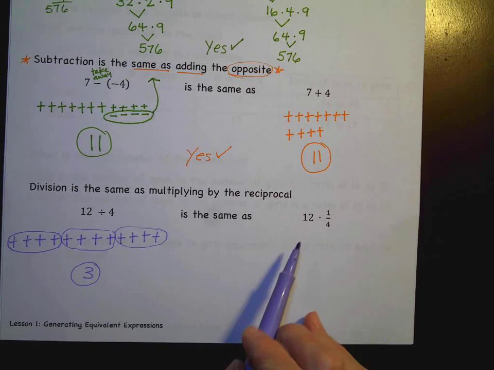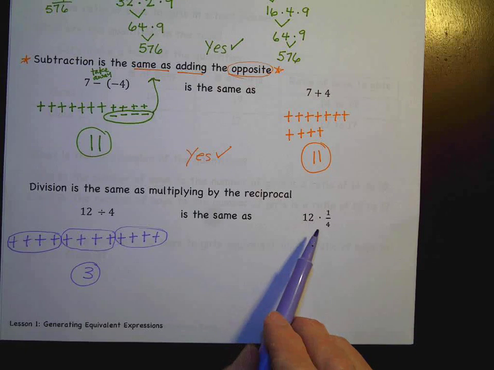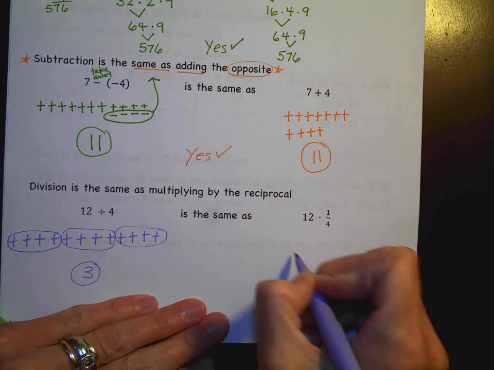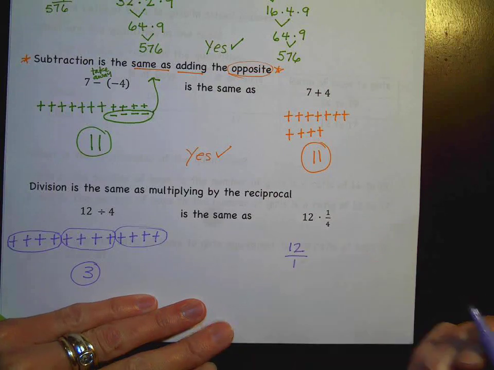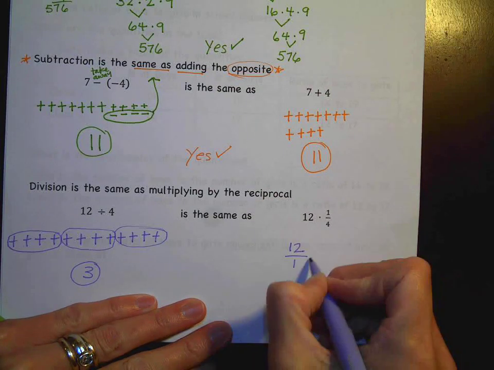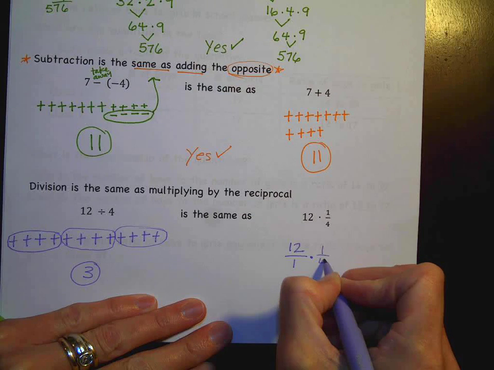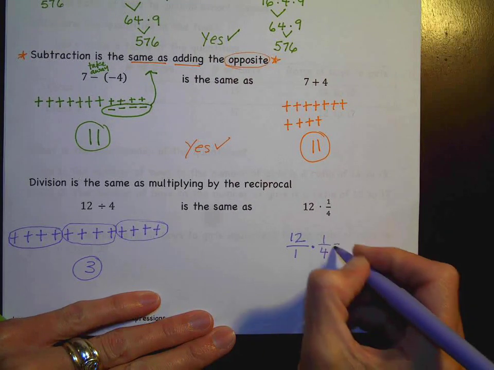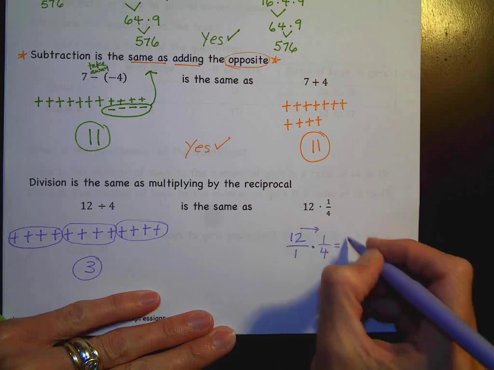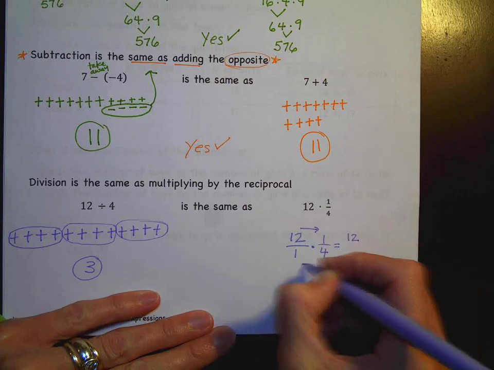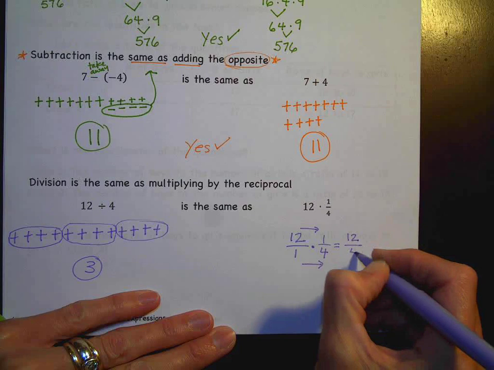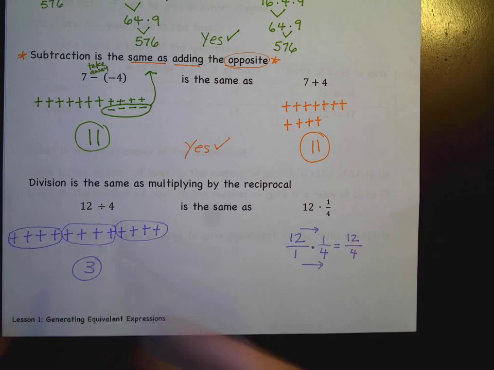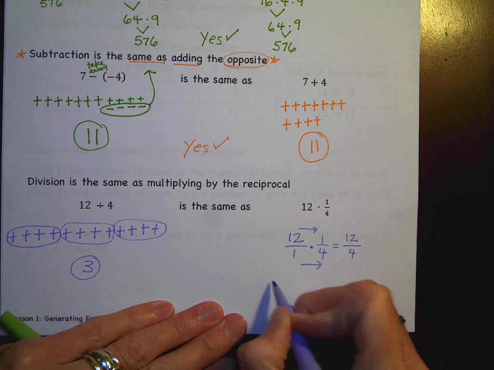Okay, well now, this one over here is saying that I have 12 positives, but I'm supposed to multiply them by a 4th. Okay, so I'm going to take 12 with a numerator of 1, does not change the value, and I'm going to multiply it because I learned in multiplying fractions that all you have to do is multiply straight across. So 12 times 1 is 12, and 1 times 4 is 4, and now I have a division problem, just like this division problem.